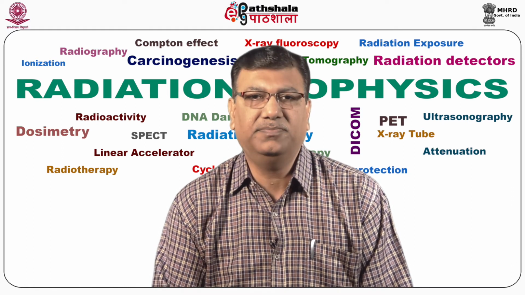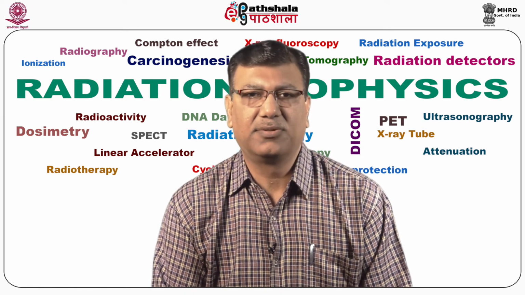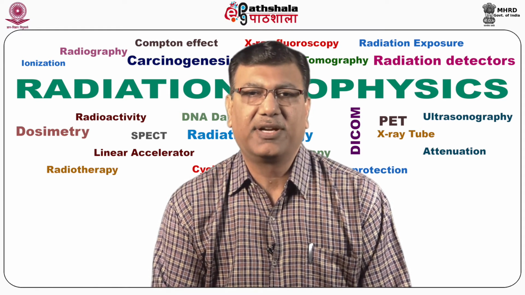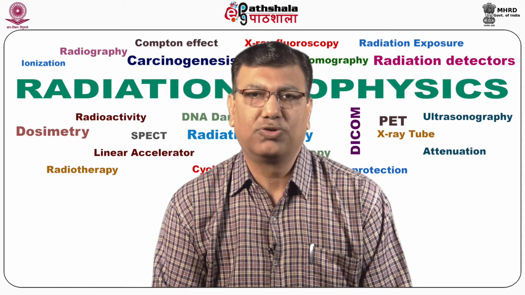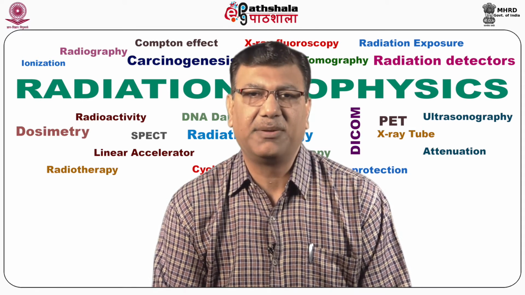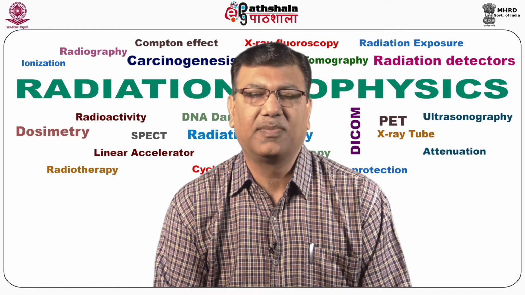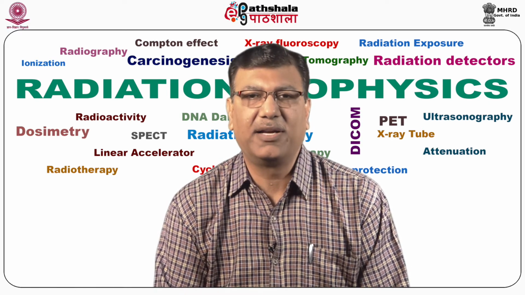Along with this teletherapy, the Cobalt 60 machine is also used, where a Cobalt 60 radioactive source emits 1.17 MeV and 1.33 MeV photons. The average energy is 1.25 MeV. But there are certain limitations of the Cobalt machine.